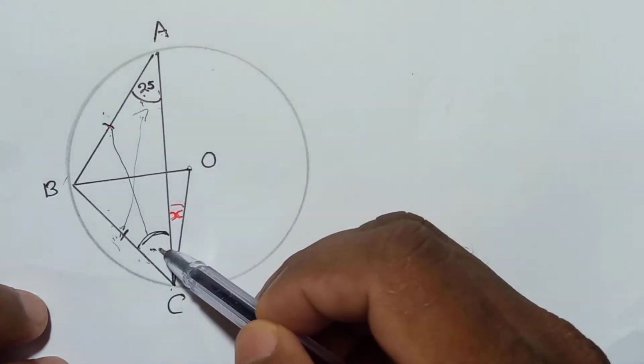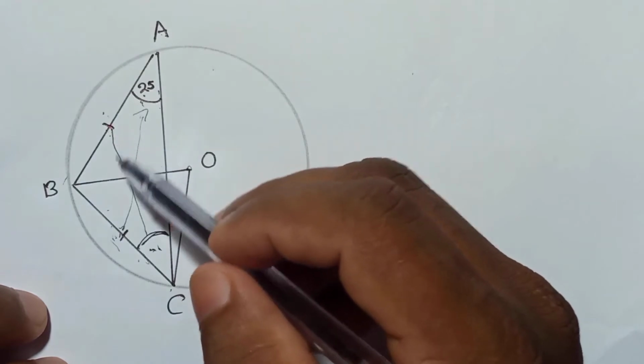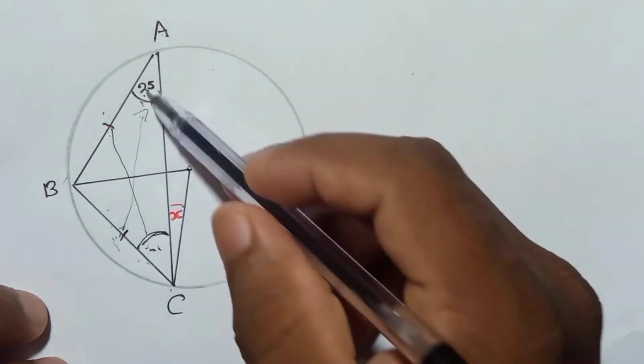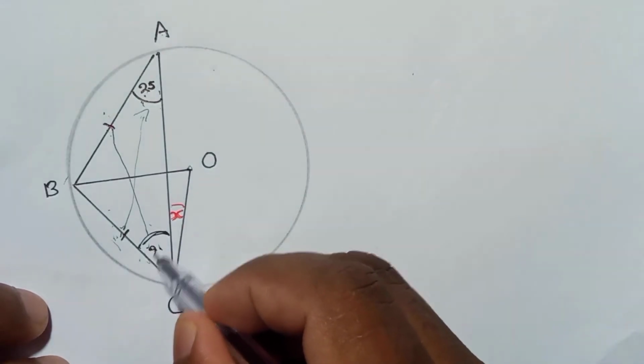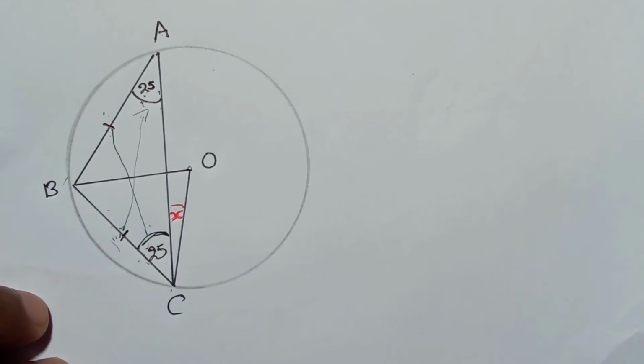These two are equal. Try to understand, in an isosceles triangle, the angles opposite the equal sides are equal. That means you can mark here, this is 25. This is 25. Okay, keep that. Like I told you earlier, we need to find some other angle which we can find.